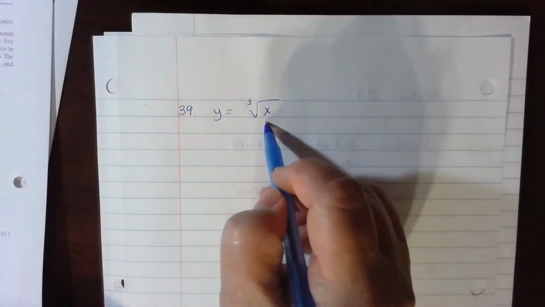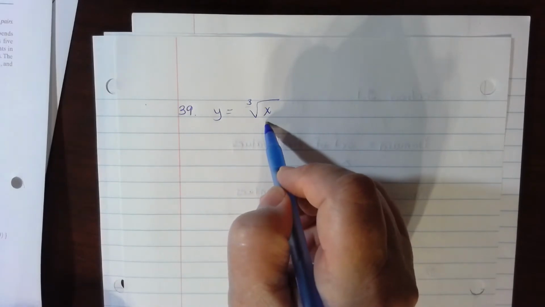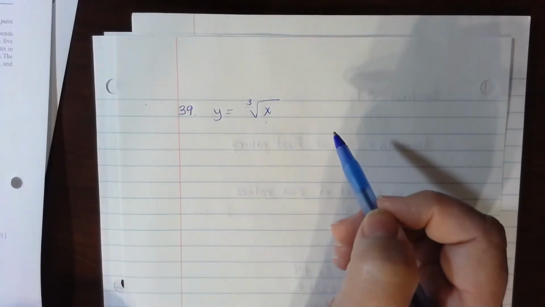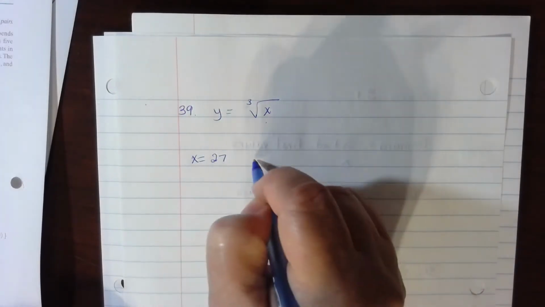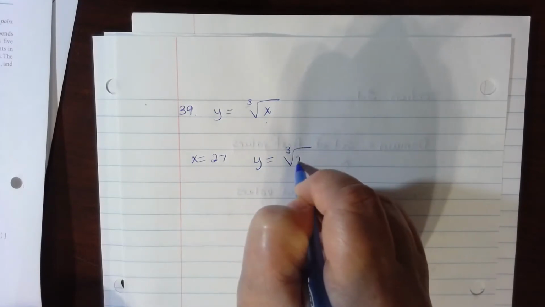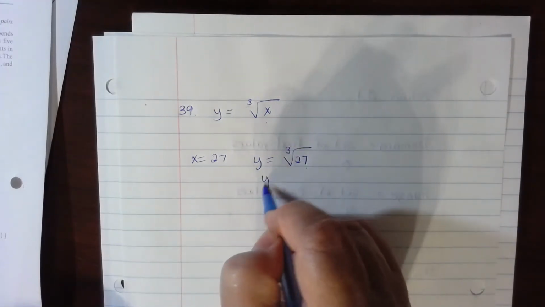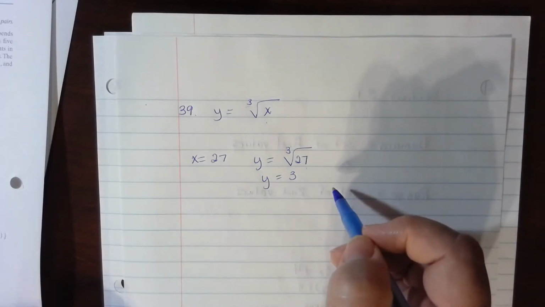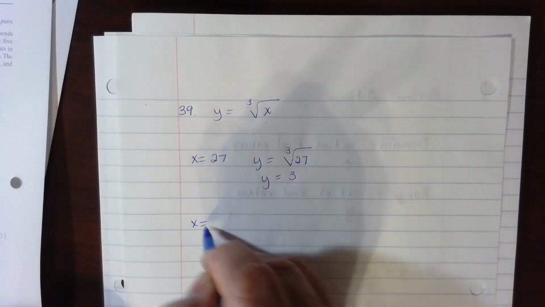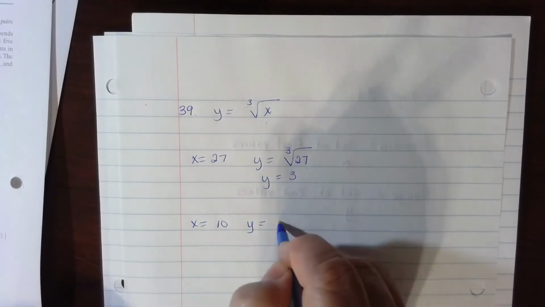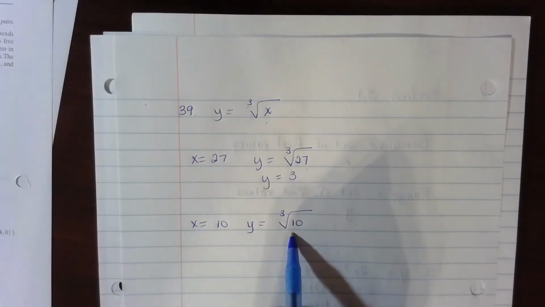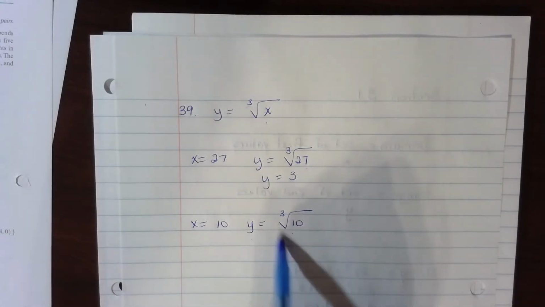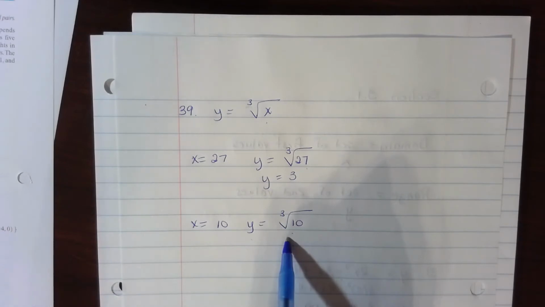Well, whether you can actually take the cube root of it or not, you only get one answer when you substitute in a value for x. For example, if I let x be, say, 27, well, the cube root of 27 is 3. It's only 3. There's no other choice. Well, what if I let x be 10? Then I get y is the cube root of 10. And although I may not know what the cube root of 10 is, it's still one single answer. So this one is a function.